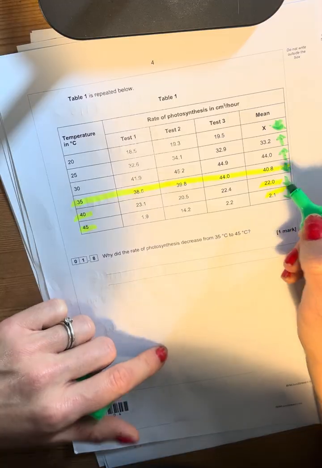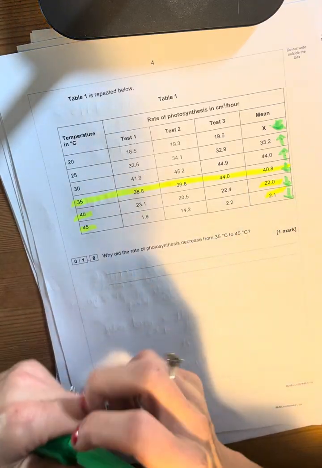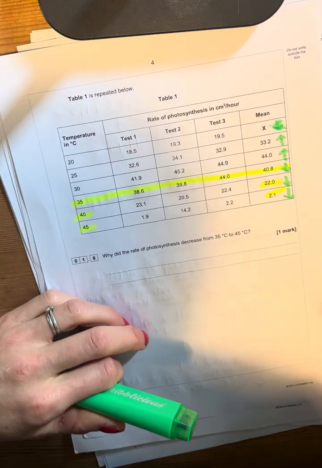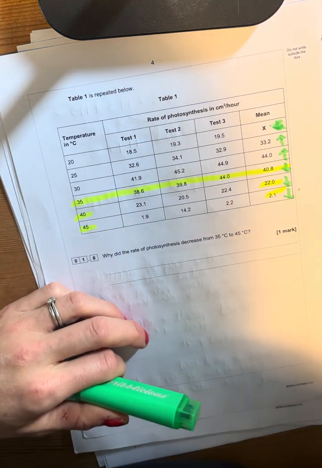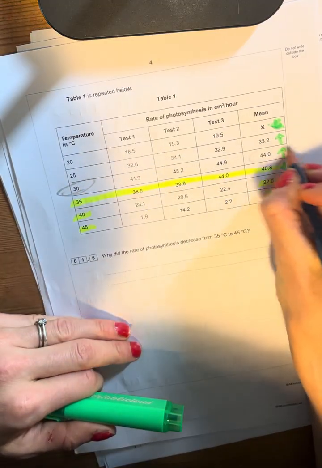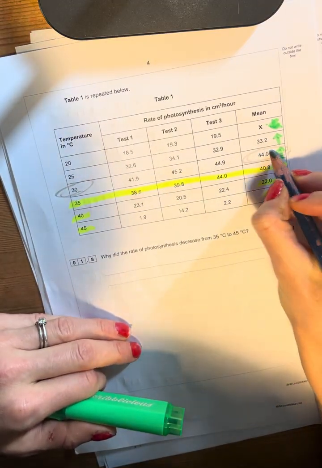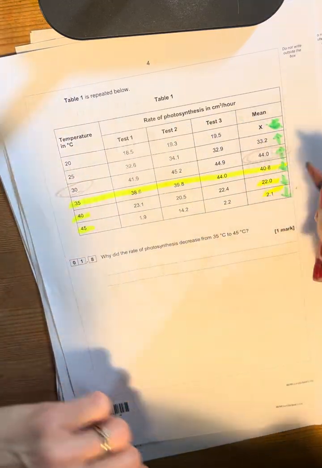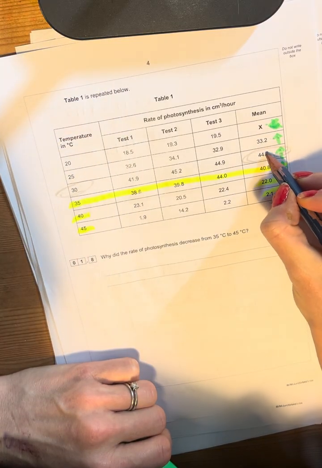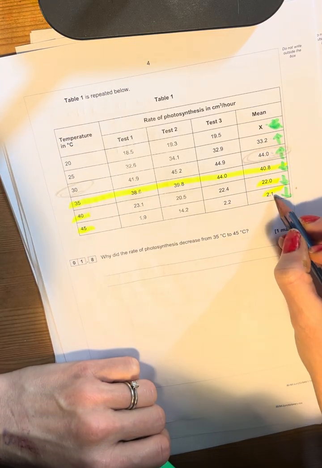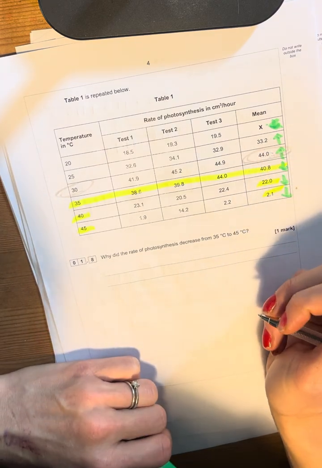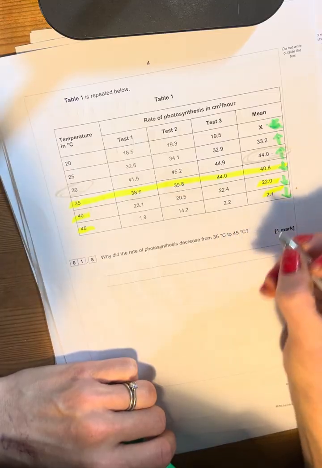So we know that the optimum here, if you remember, we said when the enzyme works in its best conditions, that's called the optimum. This suggests that 30 degrees is the optimum because that had the highest rate of photosynthesis, because the most oxygen bubbles were given off here. So what happened after this point that meant less and less photosynthesis took place? That's where you have to know that if it's about temperature, it's going to be about enzymes.